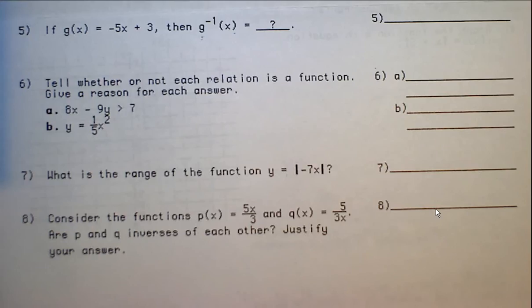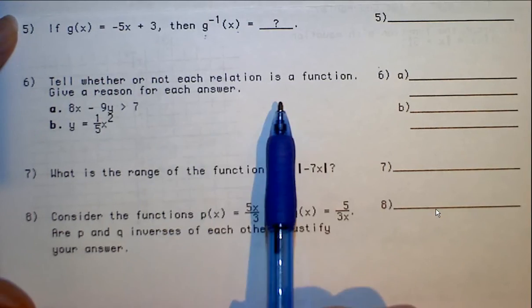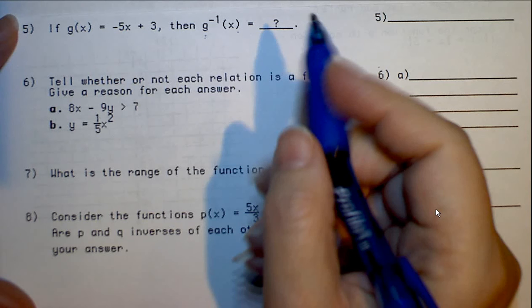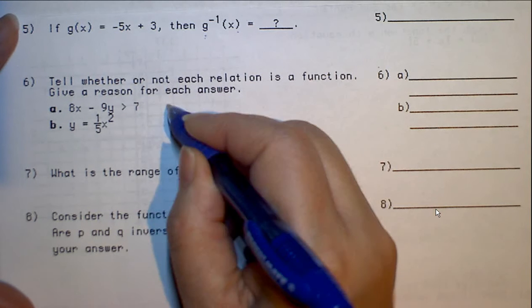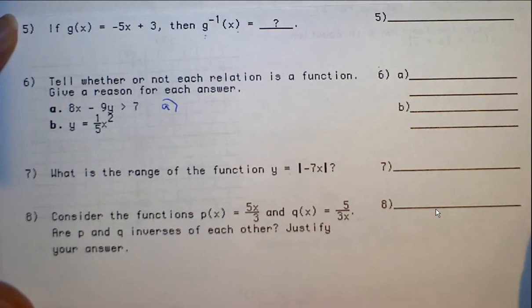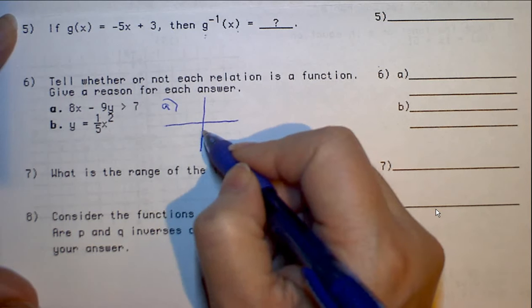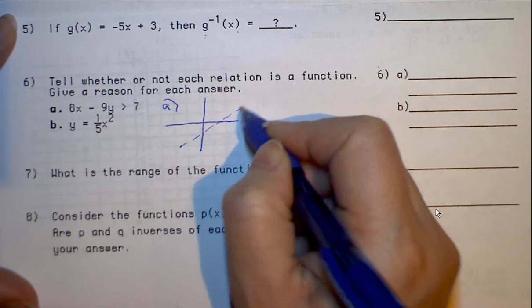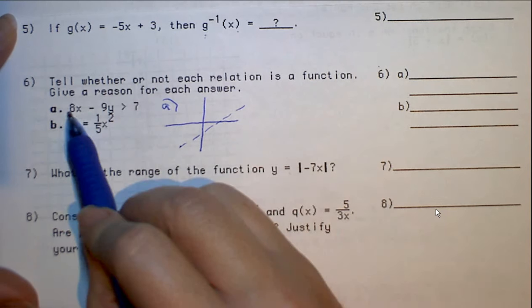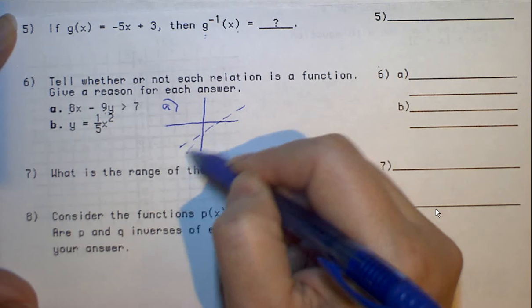Number 6 says to tell whether the relation is a function or not, and then give a reason. Well, A has an inequality. And what does inequality mean? It means to shade, right? So that means that we have a line that is going to be shaded, and we have 0, 0, 0 is greater than 7, which is false, so we know that it's going to be shaded down here.